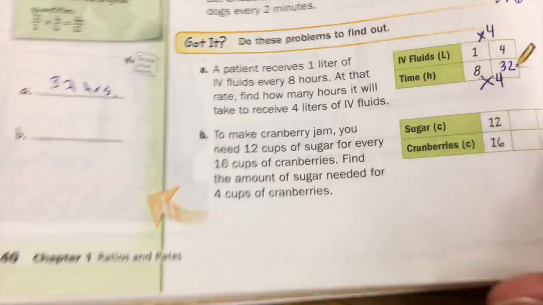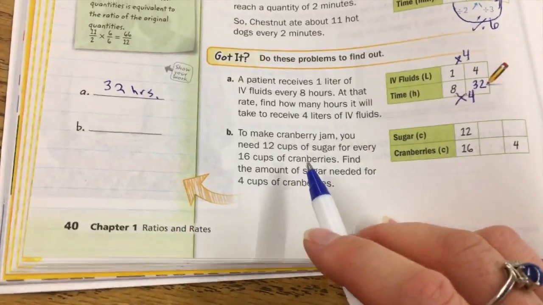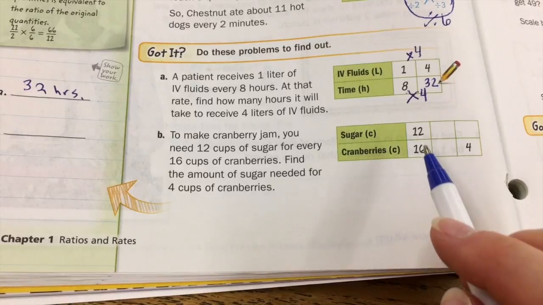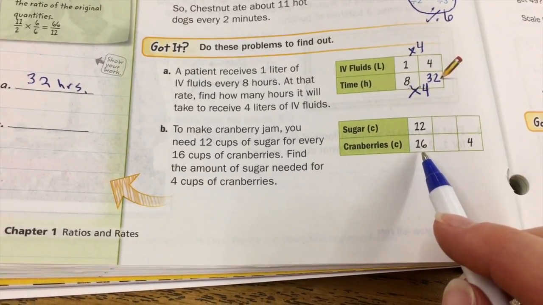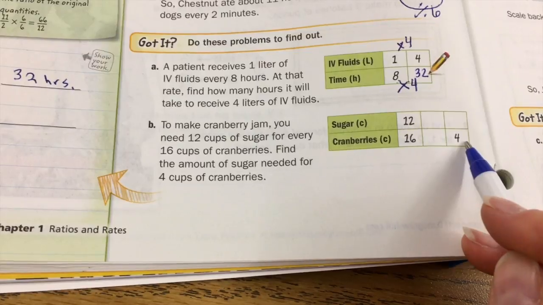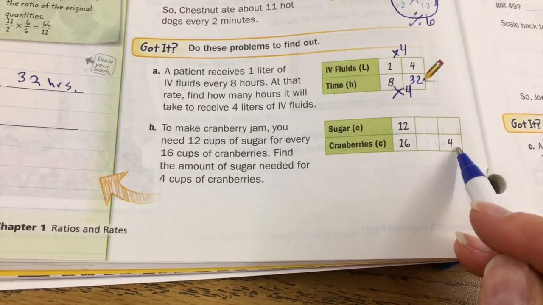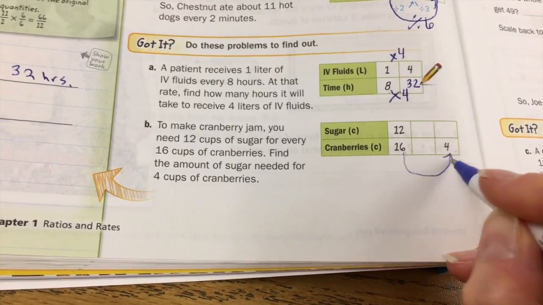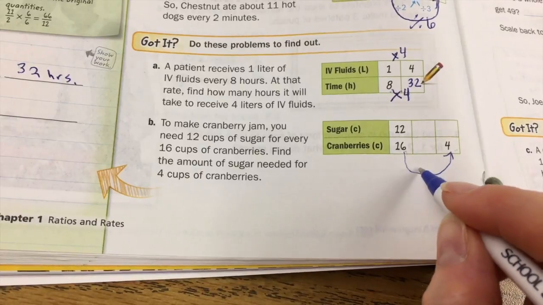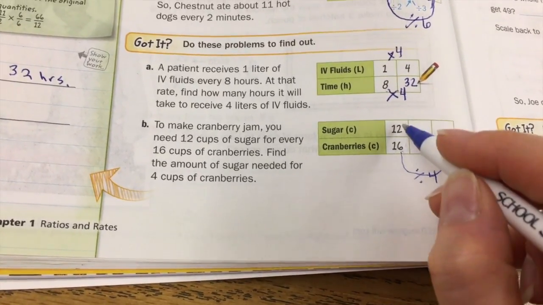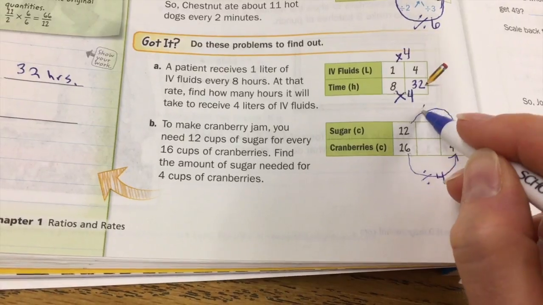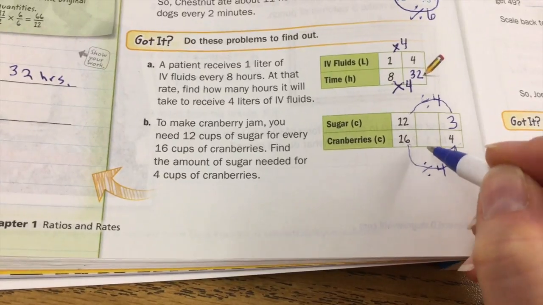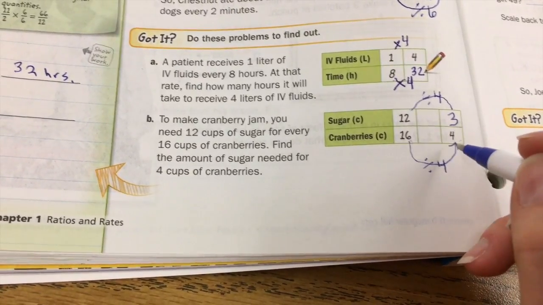Let's take a look down at the bottom. All right, at the bottom of page 40, to make cranberry jam, you need 12 cups of sugar for every 16 cups of cranberries. Find the amount of sugar needed for 4 cups of cranberries. Now, I'm just going to be straight up honest with you. You could do 16 divided by something equals 4, because we all know 16 divided by 4 is 4. So you can divide 12 by 4 too. 12 divided by 4 is going to give you 3. You don't really have to do an in-between step on this one.